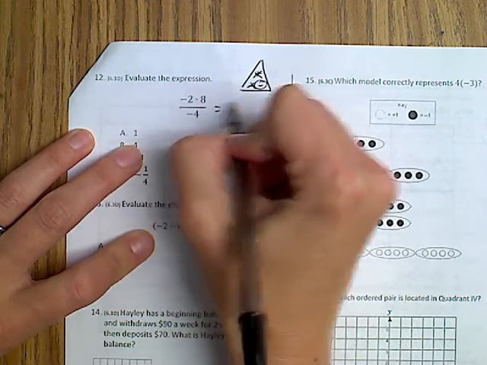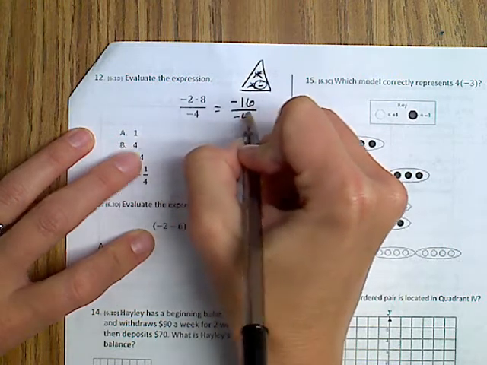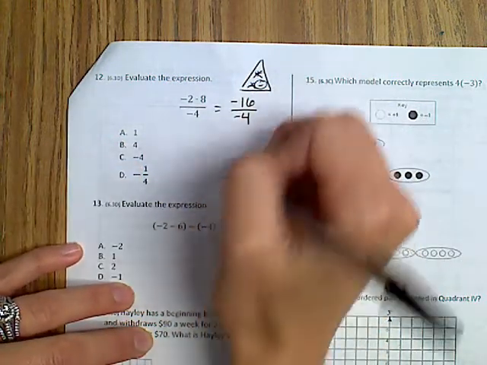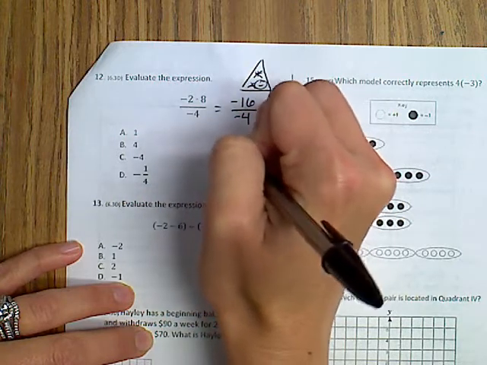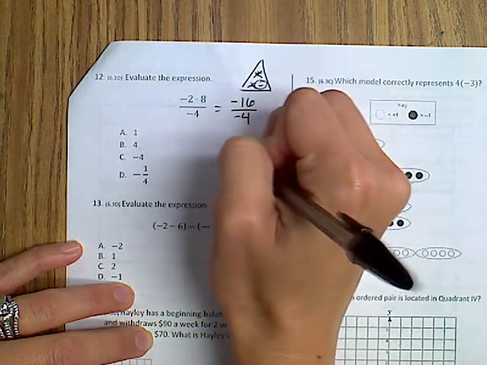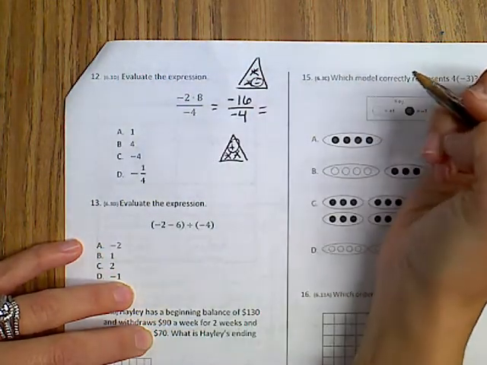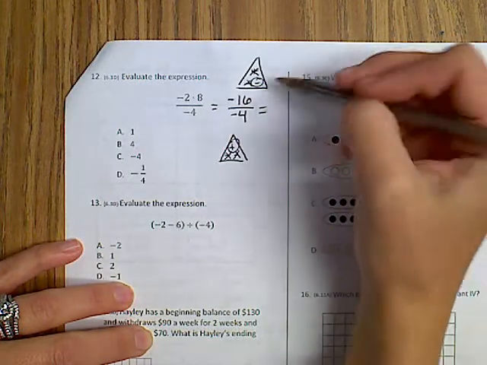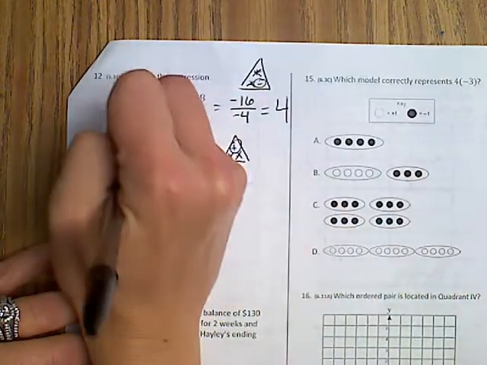So then I just do 2 times 8, which is 16. But I'm not done yet because I still have my divided by -4. I'm going to draw another integer triangle for my new problem. And since I have a negative here and a negative here, my answer has to be positive. So it's going to be a positive number, and then I do 16 divided by 4, which is just 4. So my answer is B.